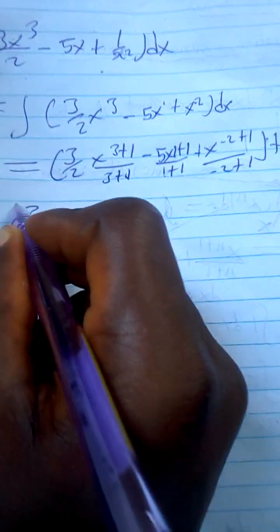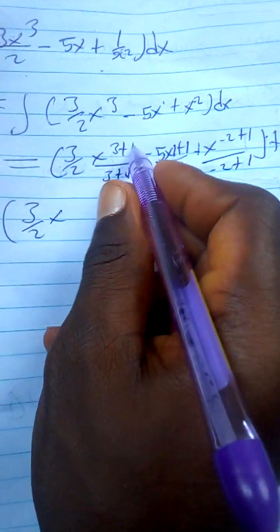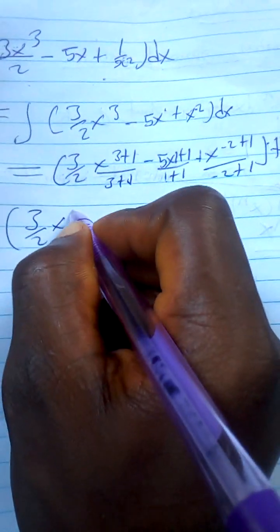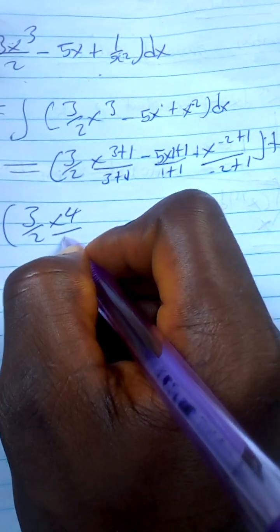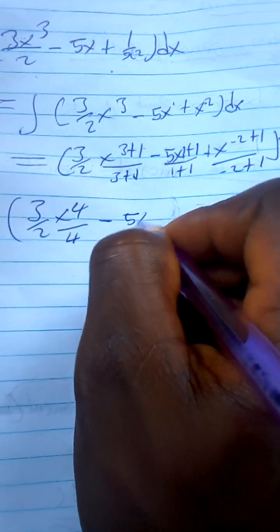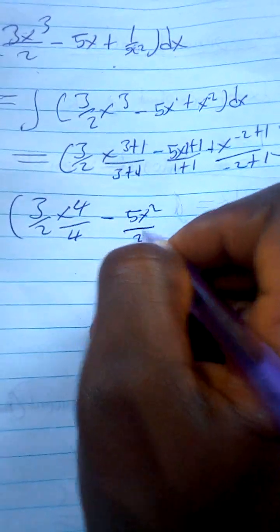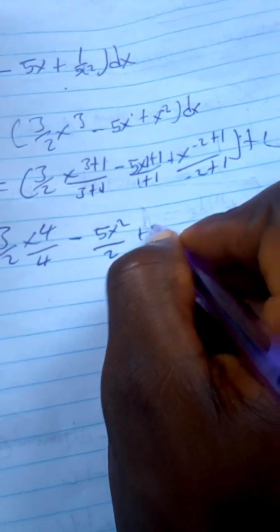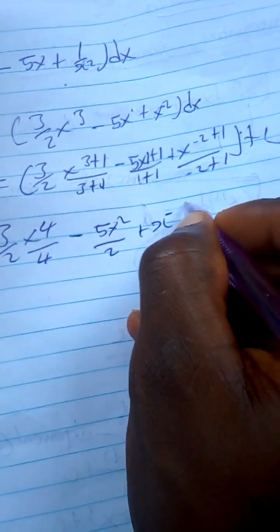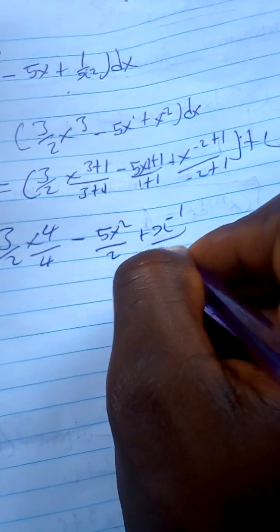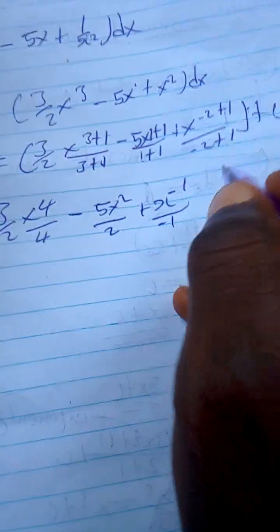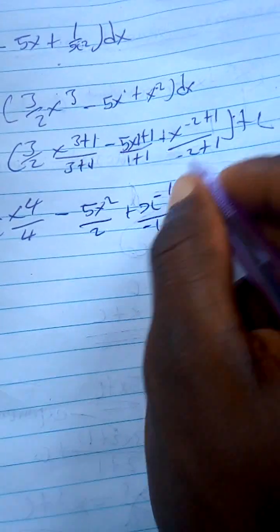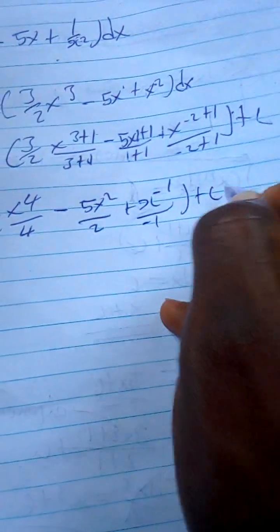Guys, pay attention, look at this formula. So now we have 3 upon 2, x to the power 3 plus 1 is 4. Minus 5x squared, here is 2, and plus -2 plus 1 is -1, x to the power -1, divided by -1, plus c.